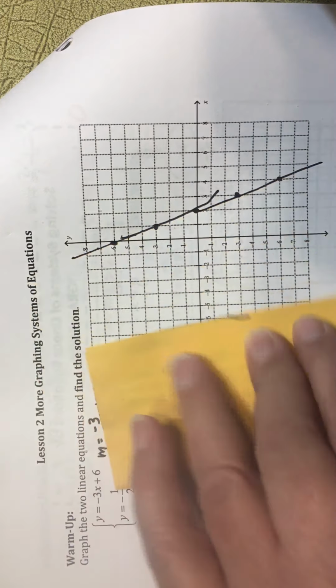Here we go. My shaky, sloppy hands here. Ooh, that's the best line I drew yet. I guess this piece of paper is better. There we go. Now I have to go back and do the top one.